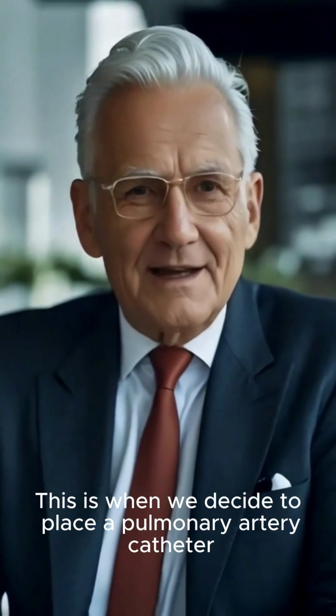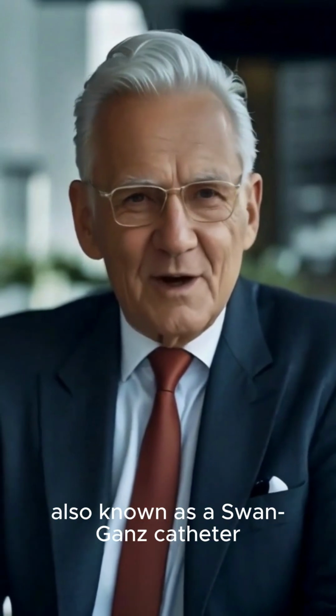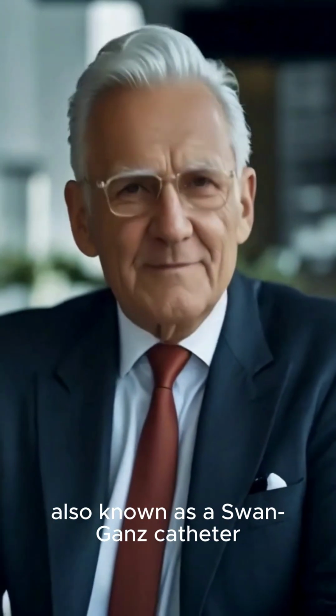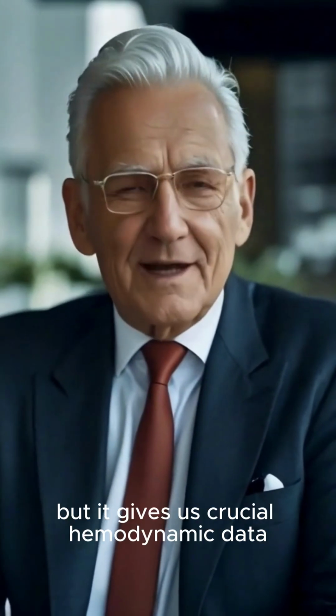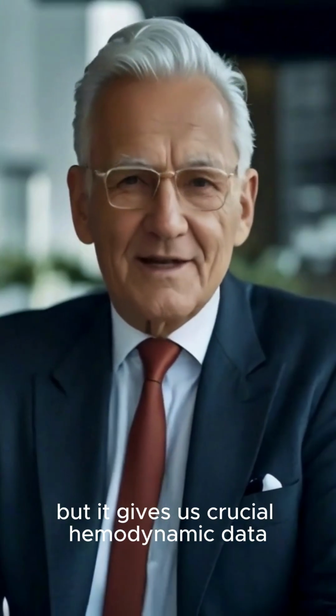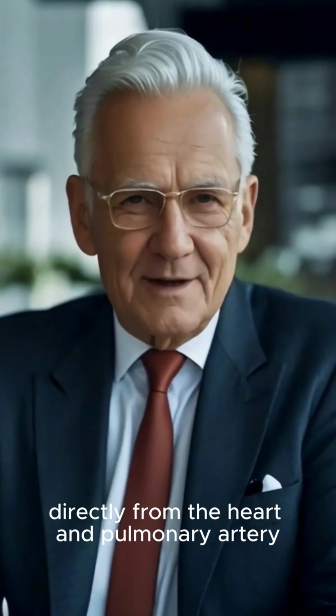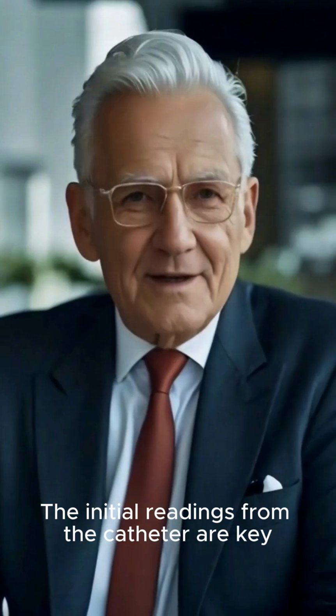This is when we decide to place a pulmonary artery catheter, also known as a Swan-Ganz catheter. This is an invasive tool, but it gives us crucial hemodynamic data directly from the heart and pulmonary artery. The initial readings from the catheter are key.